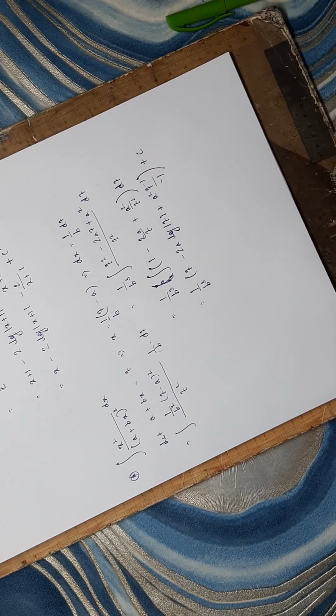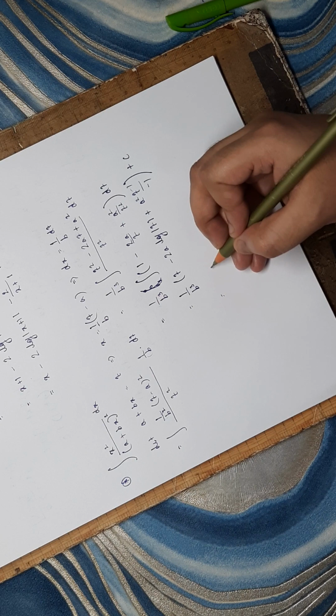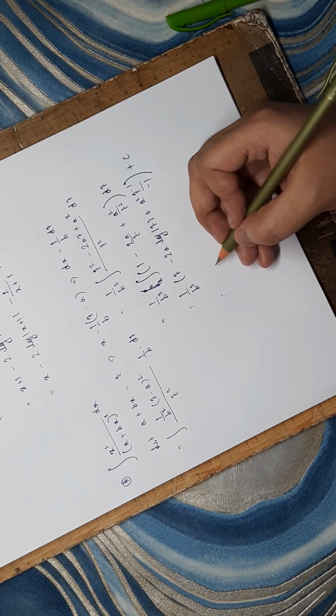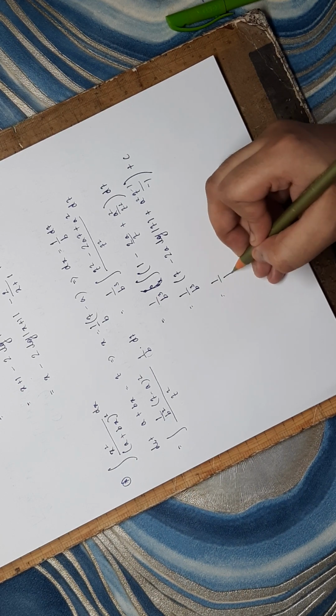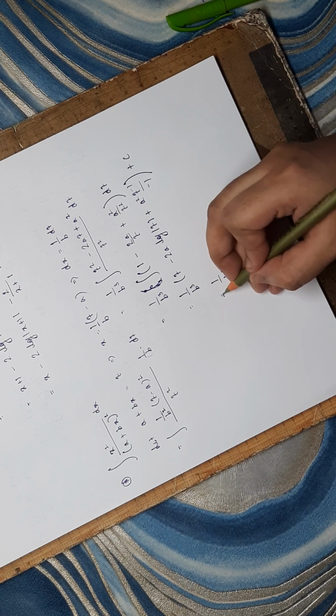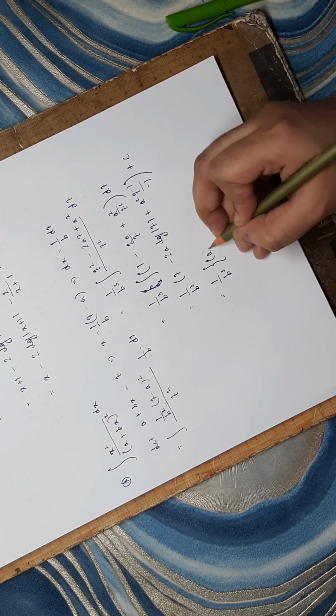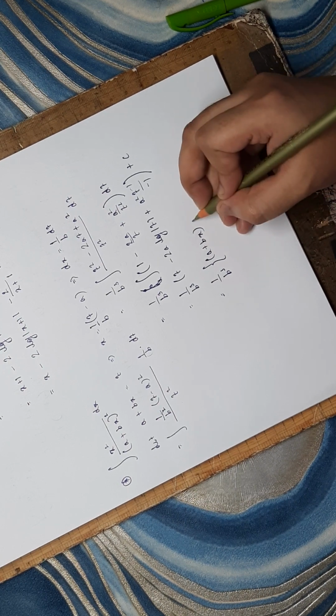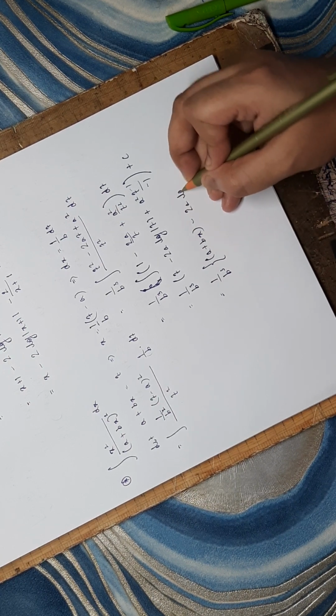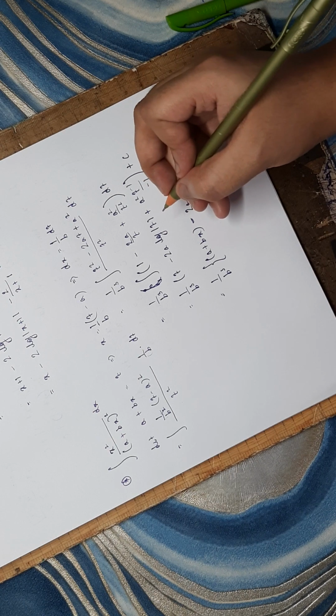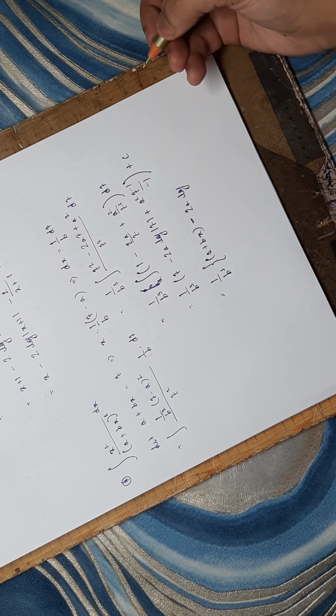As soon as we finish our integration, what is the next step that we will be following? Simply replacing that particular t. So if I replace t, I'll be getting a plus bx first, okay, minus 2a log mod of t, right?